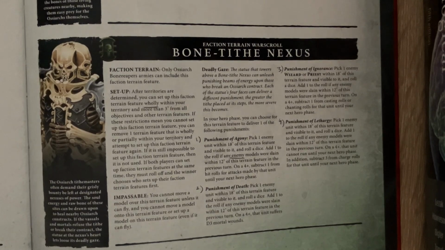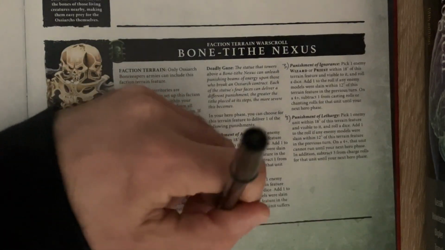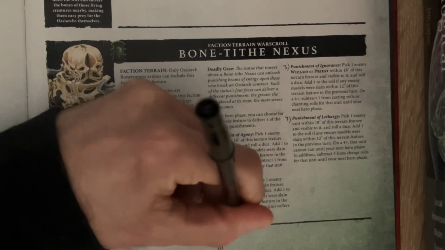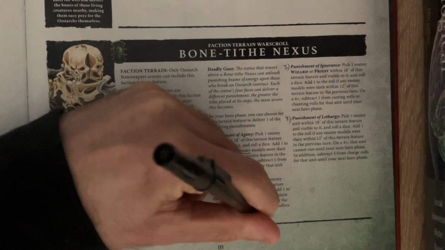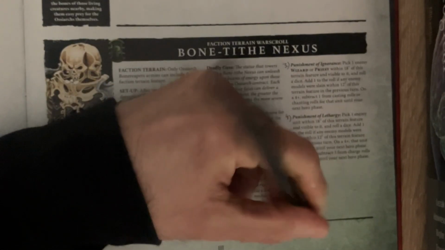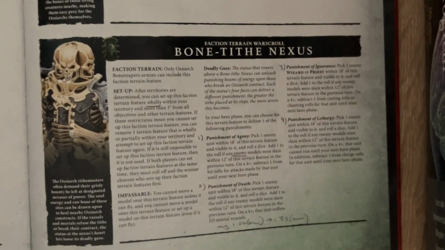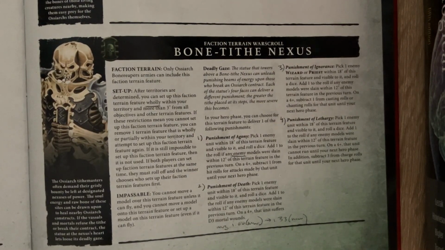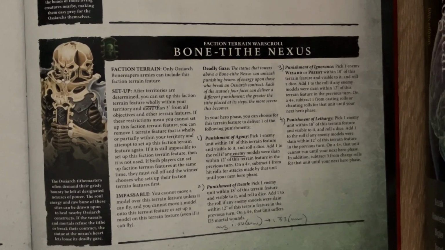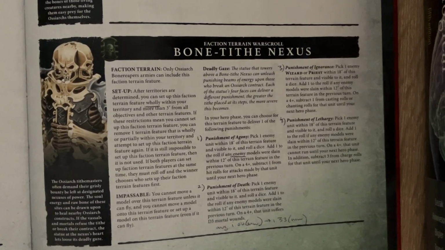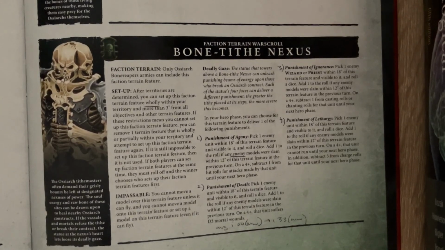But let's look. Number 2, pick 1 enemy unit within 18 inches of this terrain feature invisible to it and roll a dice. Add 1 to the roll of it. Okay, same thing. On a 4 plus, that unit suffers D3 mortal wounds. So that's, well, a 4 plus for 2, average of 2 is an average of 1 mortal wound. And that's going to, on a 3 plus, 1.33. Now, I'm assuming that all of these are going to have +1. So it makes it a little less obnoxious to keep track of because you're constantly aware of it for all 4 of the abilities maybe.